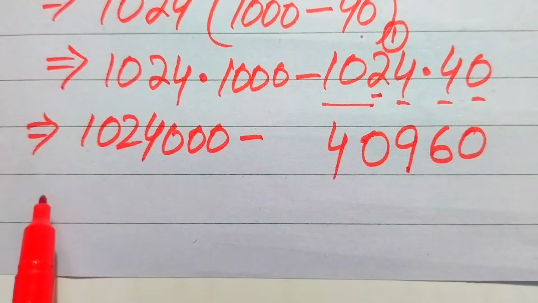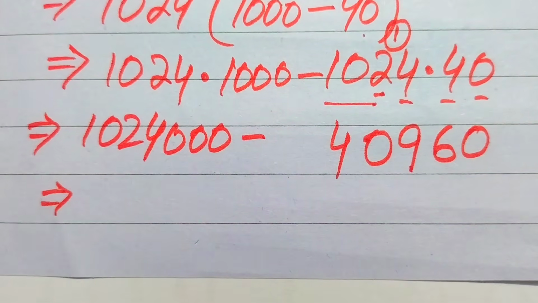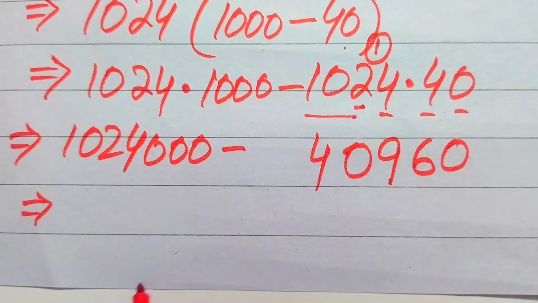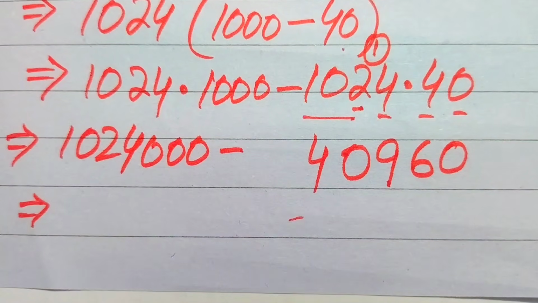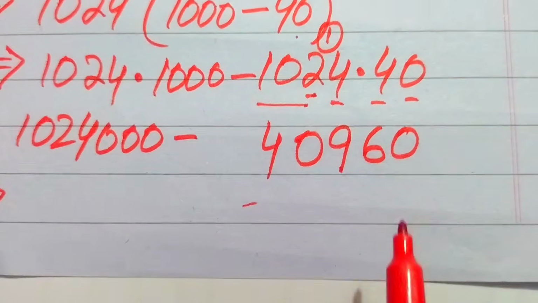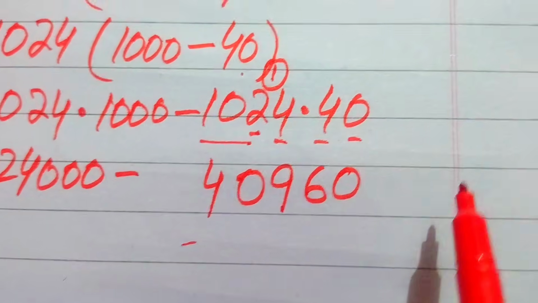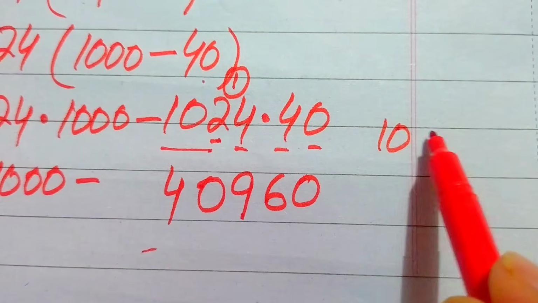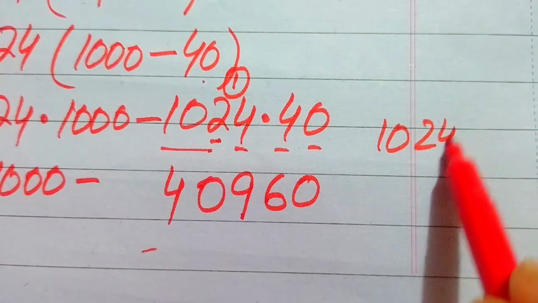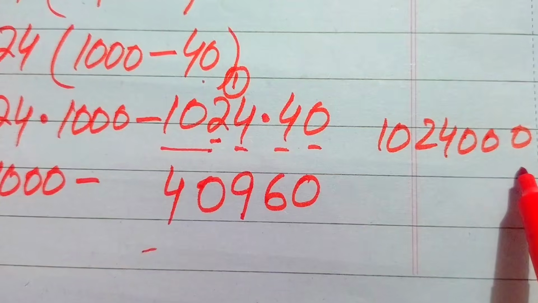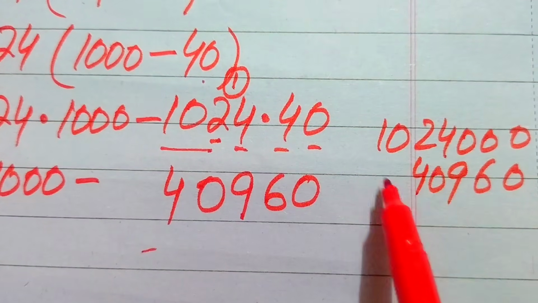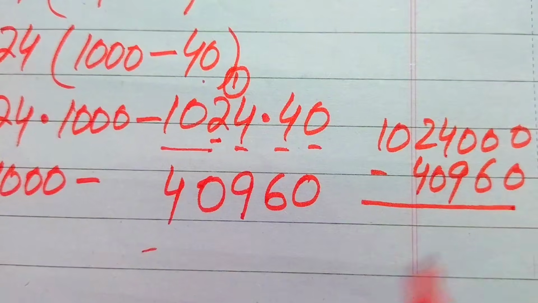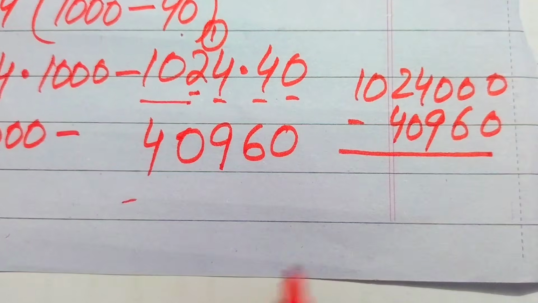Finally we need to subtract both of these values to get our final answer, using the usual subtraction method. We write the bigger number, 1024000, and the other number, 40960.